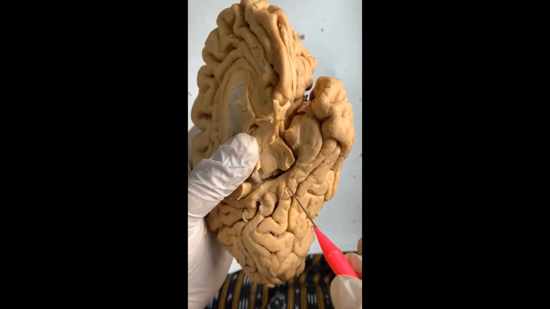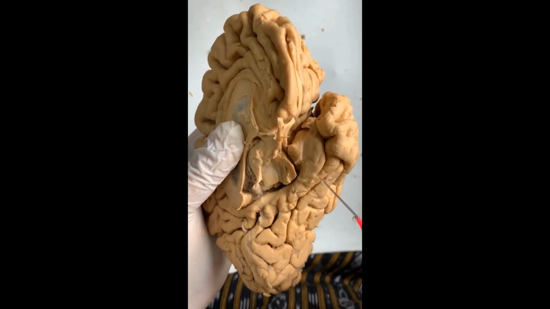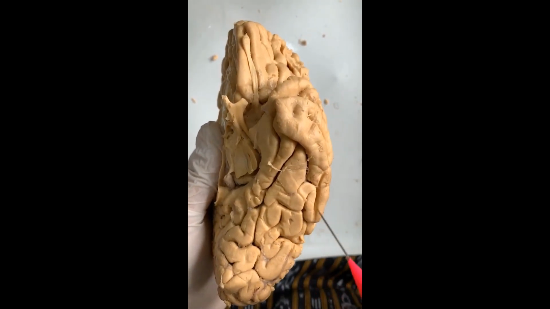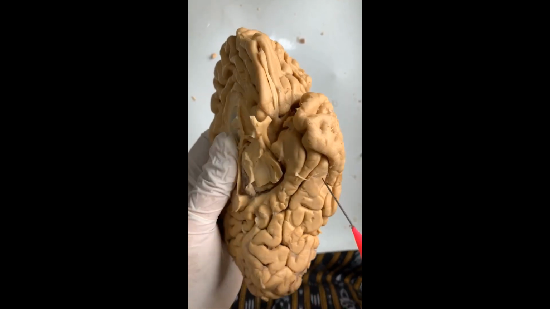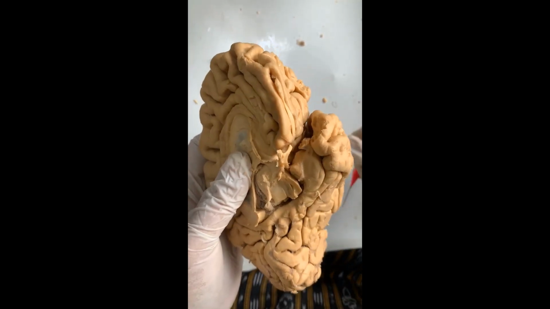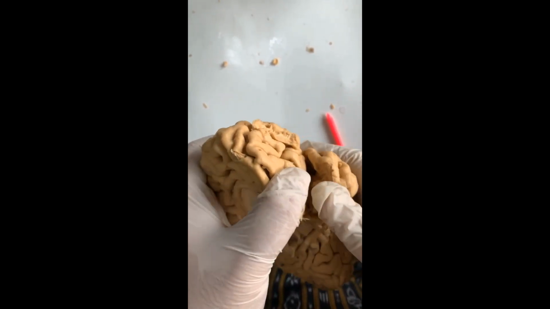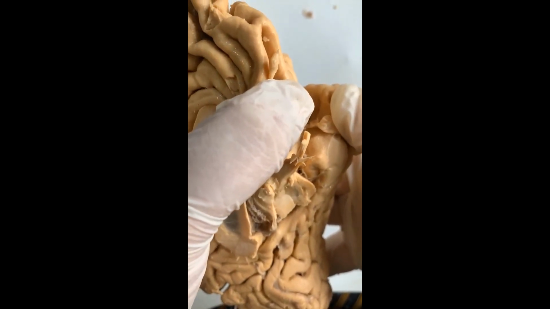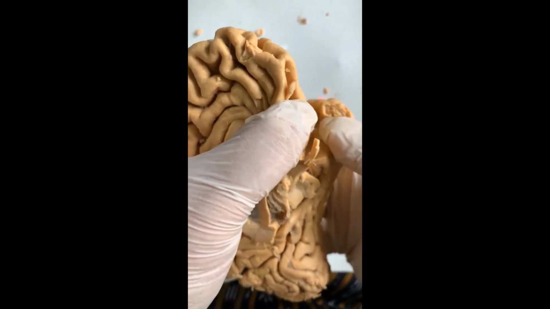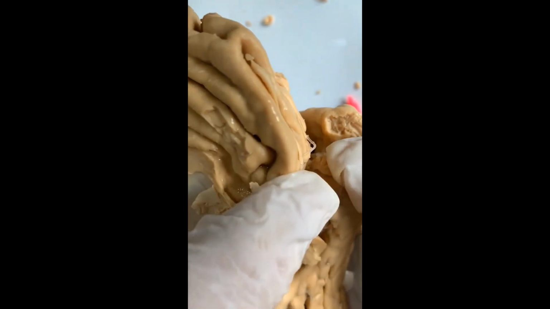Medial to this is the parahippocampal gyrus. Here is the horizontal occipital sulcus, but the important one is the collateral sulcus. This is the parahippocampal gyrus, and here you can see the hippocampus, the paw-shaped hippocampus. You can appreciate the hippocampus and the parahippocampal gyrus.